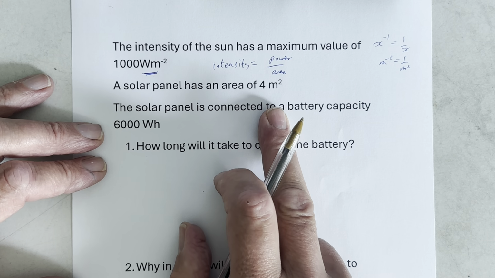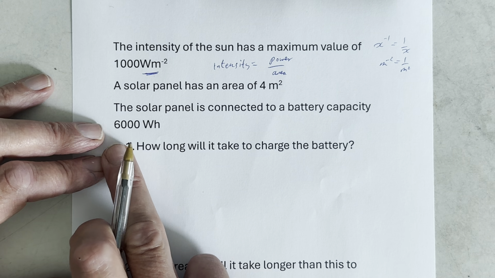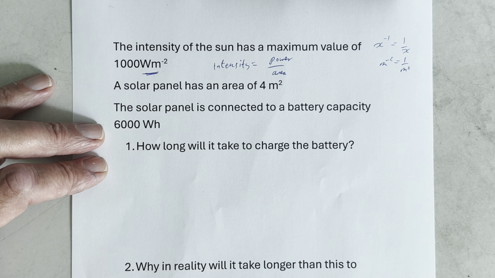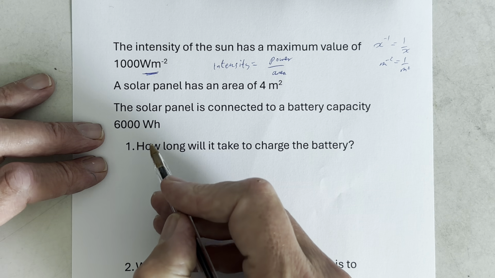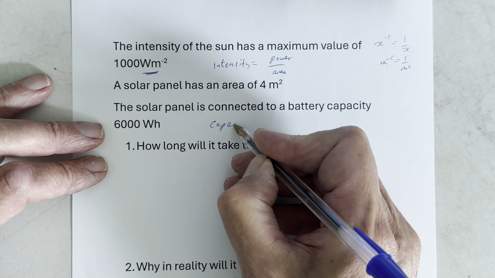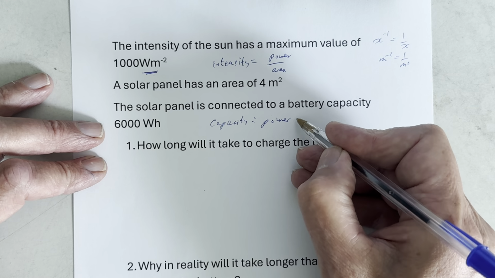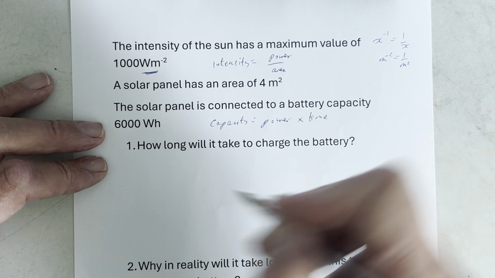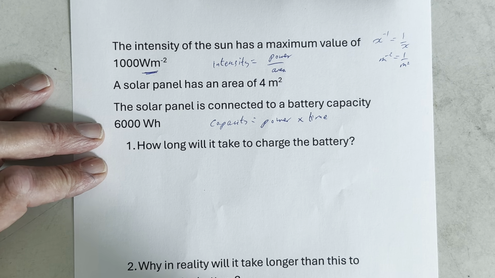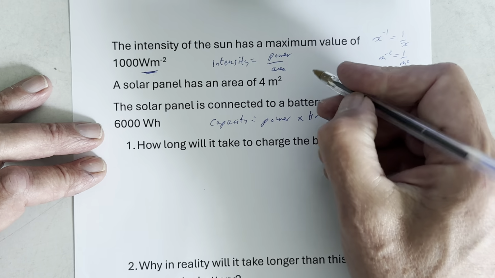I think the area of 4 metres squared, you're fine with that. The battery has a capacity of 6000 watt hours, not per hour, but watt hours. So the capacity of a battery must be equal to the power measured in watts, and what's measured in hours? Time measured in hours. So going back through, we can get time from the capacity and the power, but we need power. But if we look here, we can rearrange here.